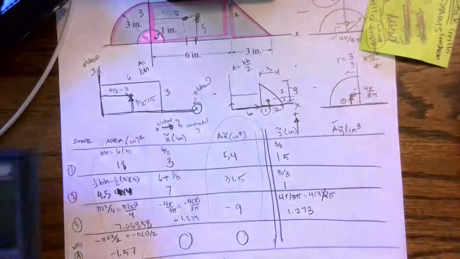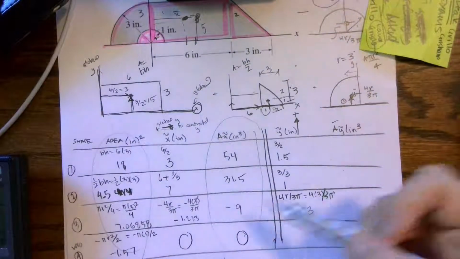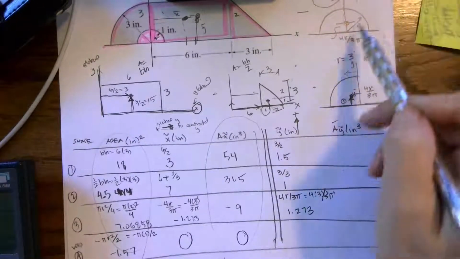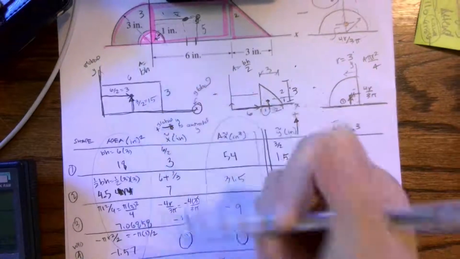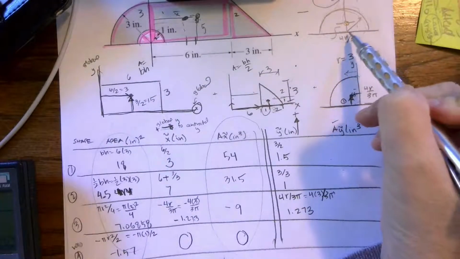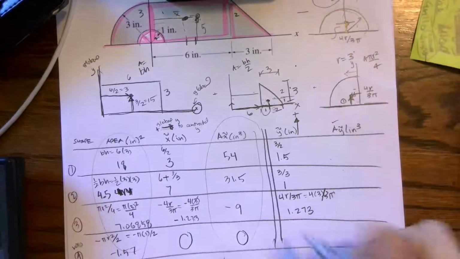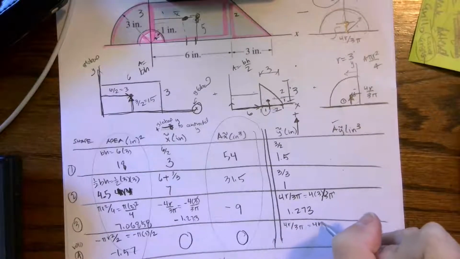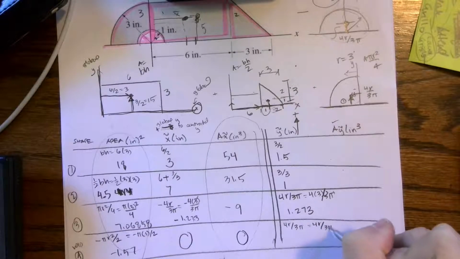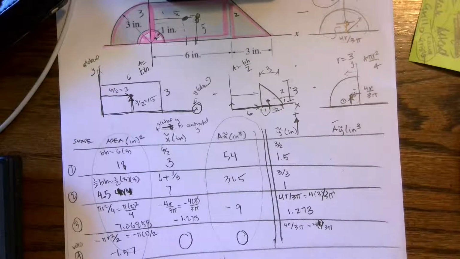Okay, and now we are going to go back and look at this half circle that we've punched out. It's like we took a little hole puncher. To move up to the centroid, it's again 4r over 3 pi, but this time our radius is 1.